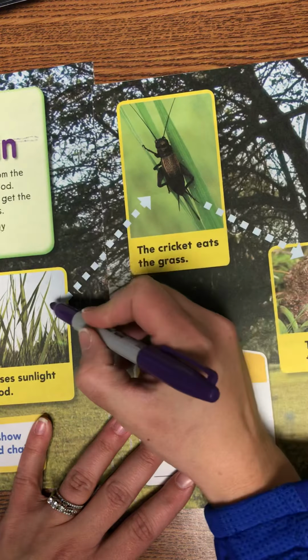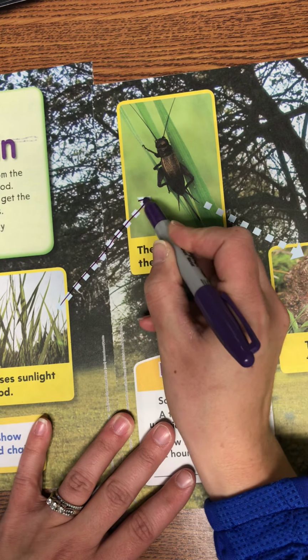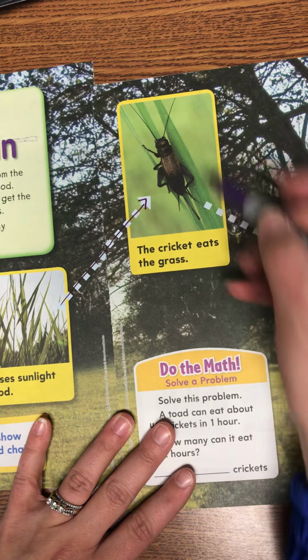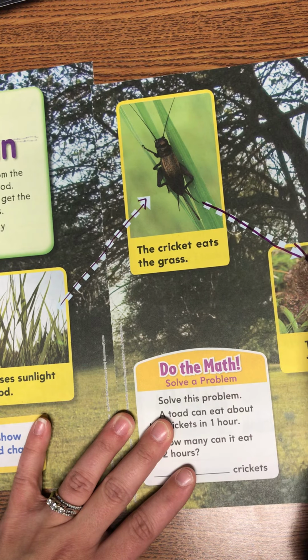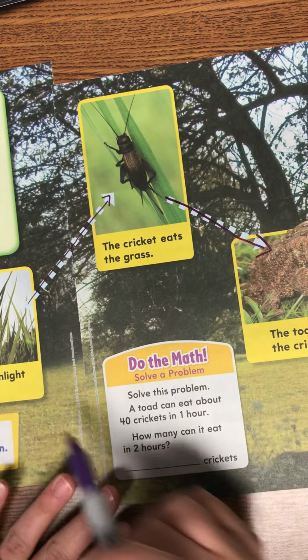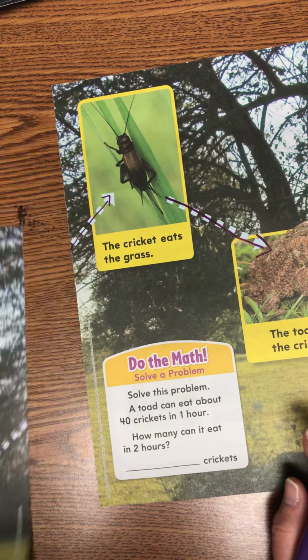So I want you to trace the arrows on the food chain from the grass to the cricket and the cricket down to the toad. Okay, so trace those so you can see the order of the chain.